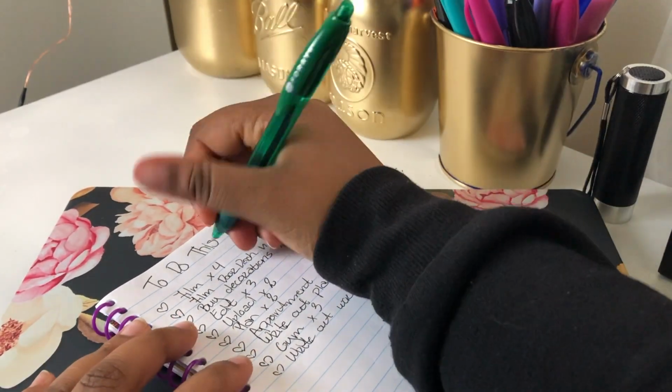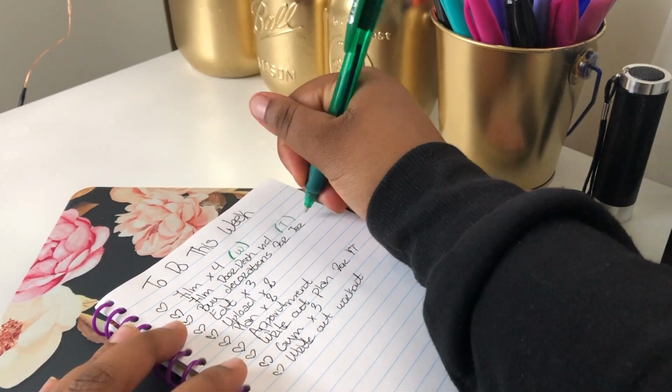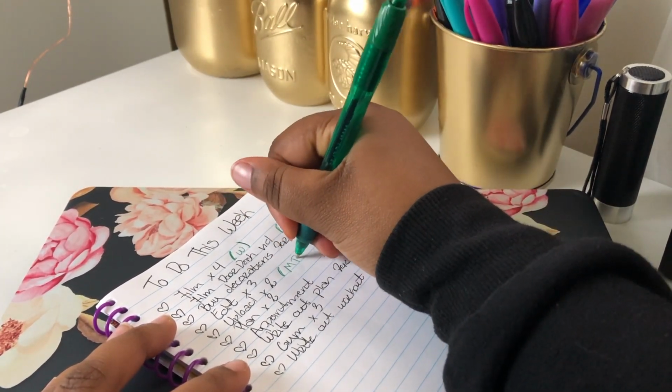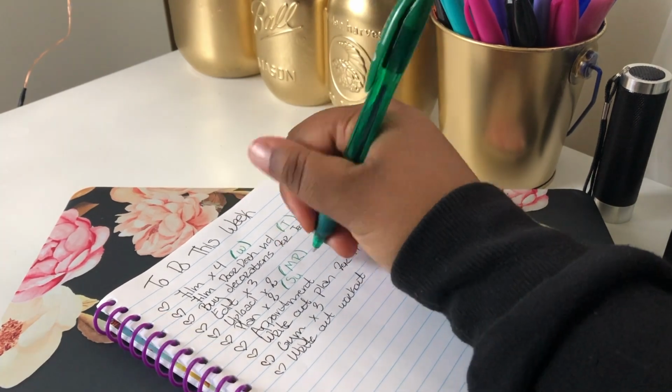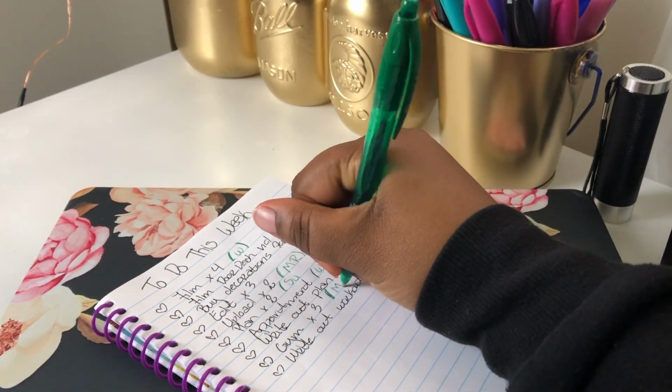After brainstorming my list, I go back and put the day of the week that each task needs to be done beside it. And if I don't put a day beside it, it means it can be done any day of the week.